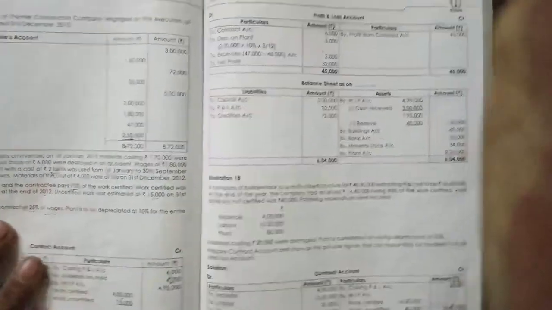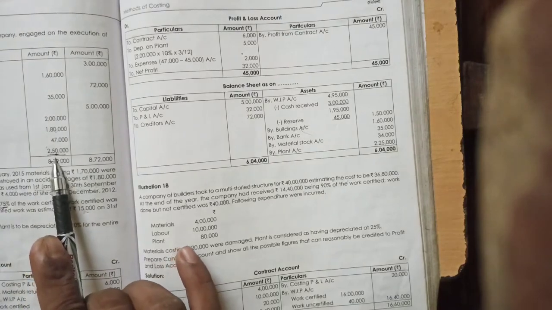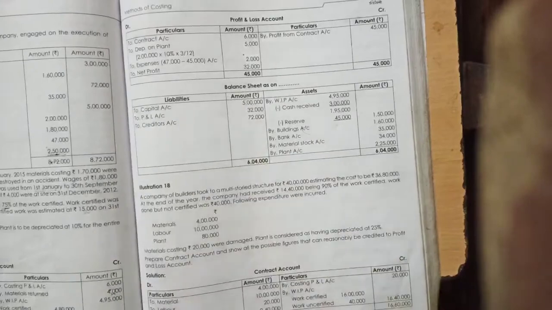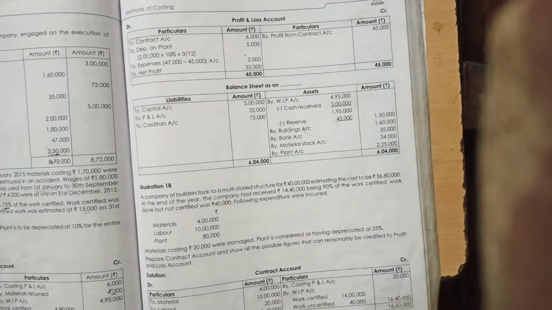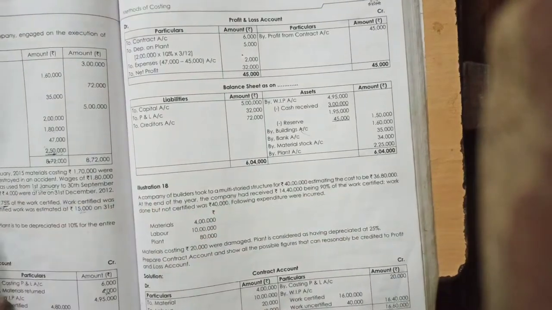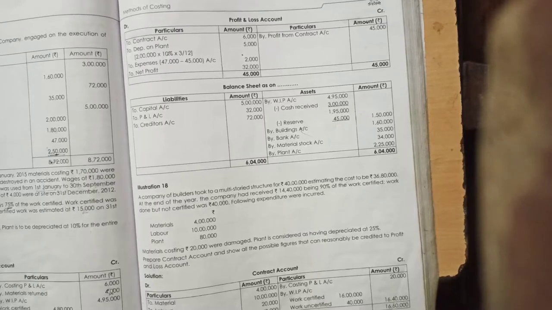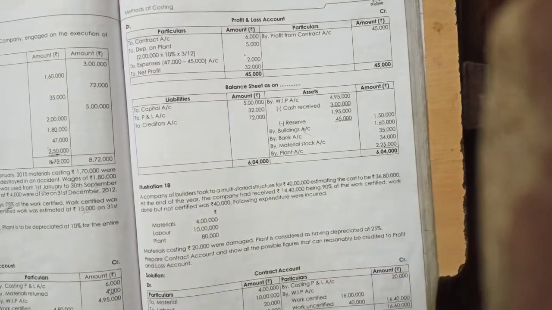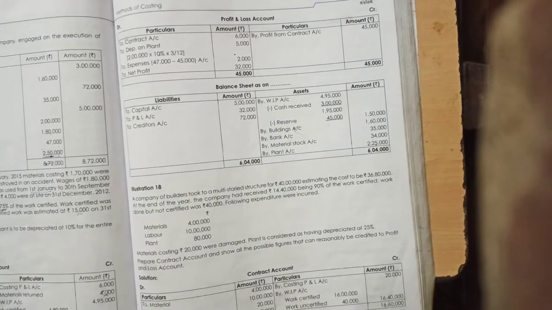So we need to calculate the plant account properly. The plant was 2 lakhs 50,000 overall, into 25%. How do we calculate this? We subtract the 2 lakhs 50,000 already there, and the remaining 2 lakhs is taken into 25%.